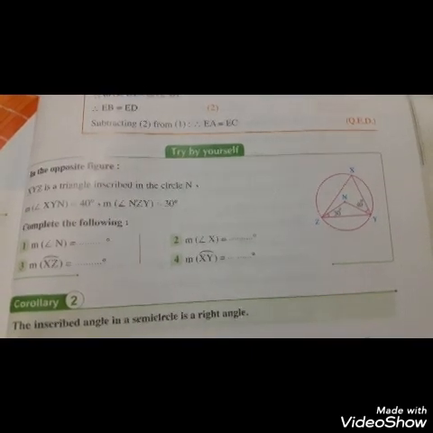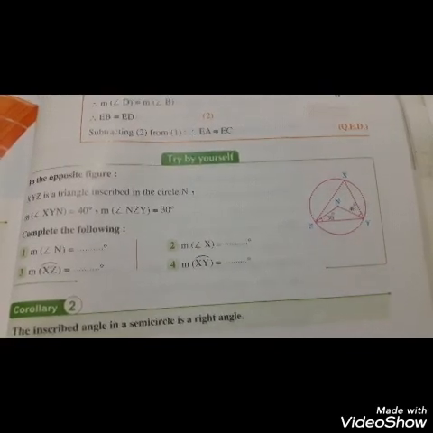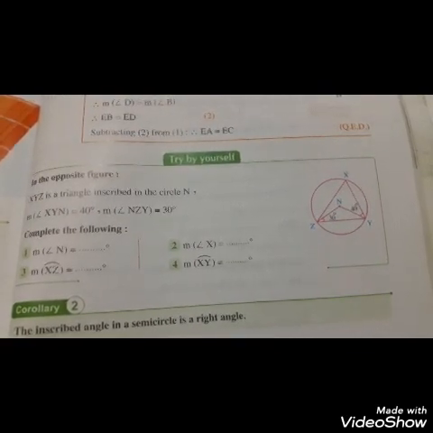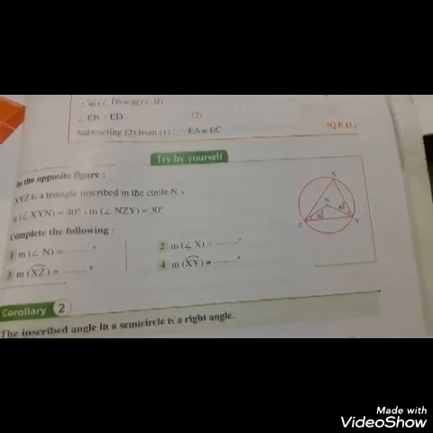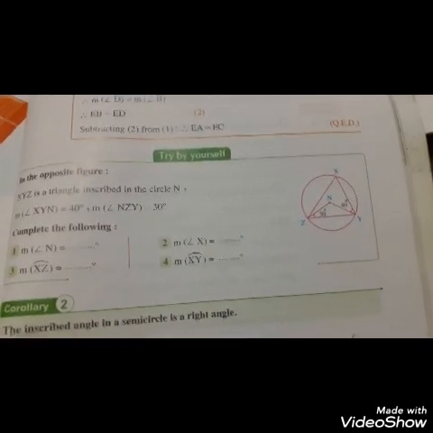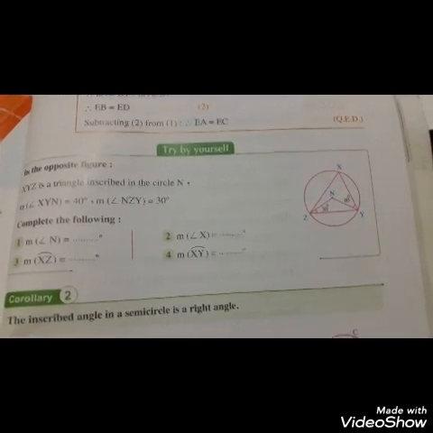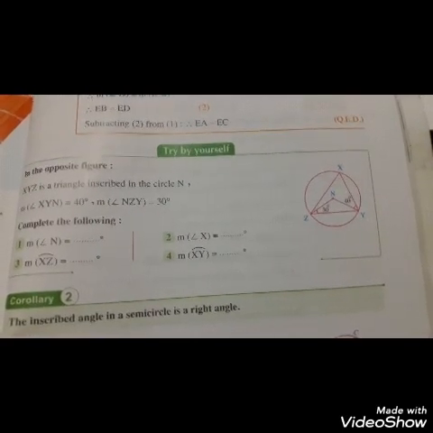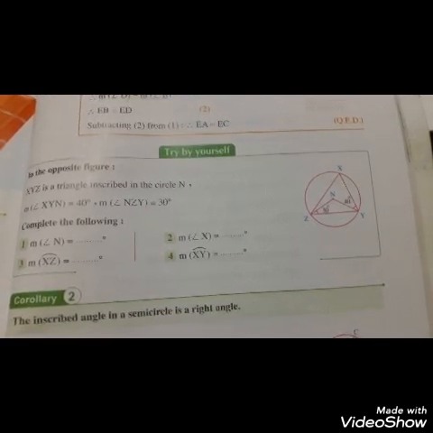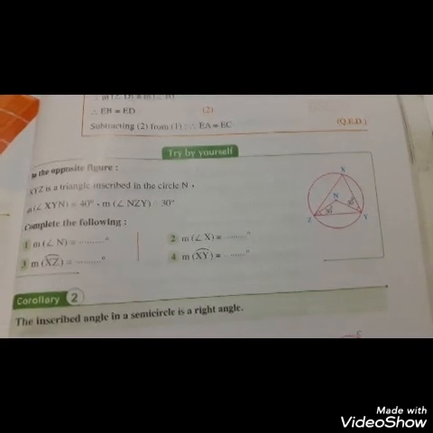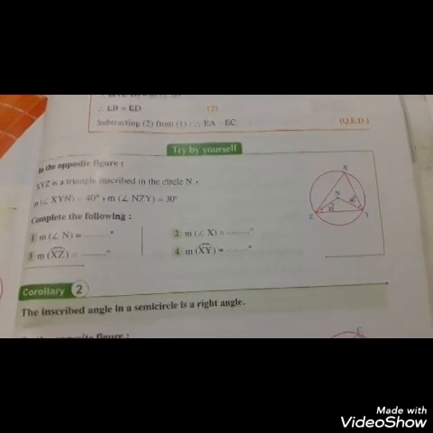And he wanted to get the measure of the arc XZ from X to Z. The measure of the arc XZ equals twice the measure of the inscribed angle XYZ. If one part of Y equals 40 and the other part equals 30, then the measure of the angle Y equals 30 plus 40, which equals 70. Then the arc XZ equals 140.